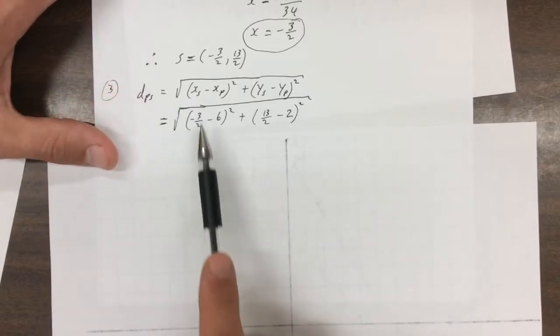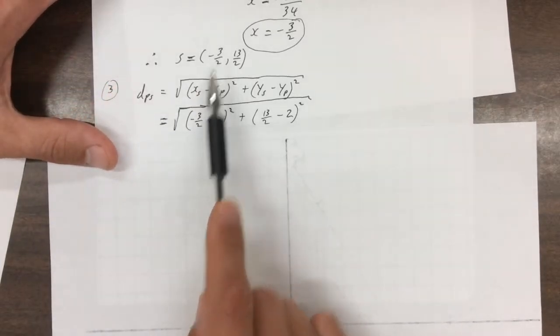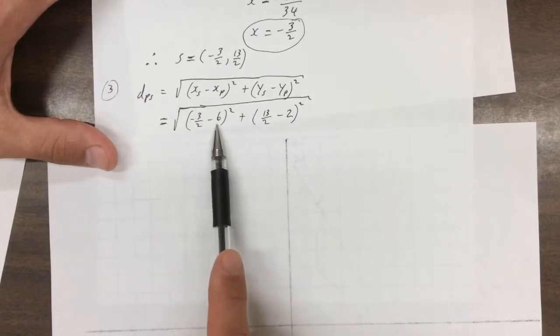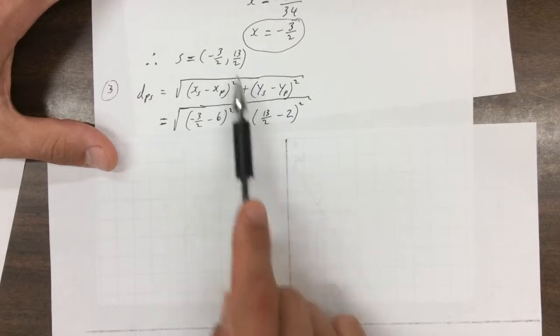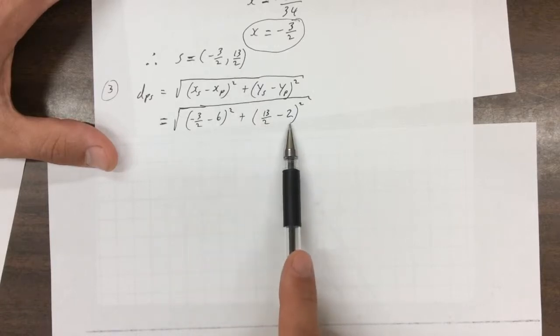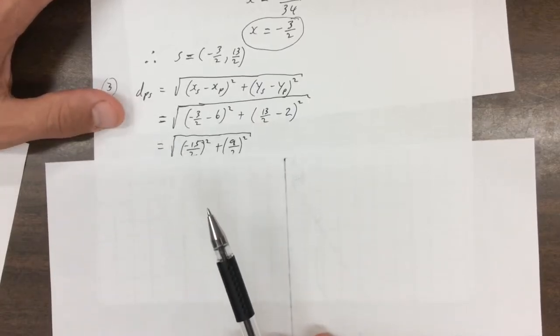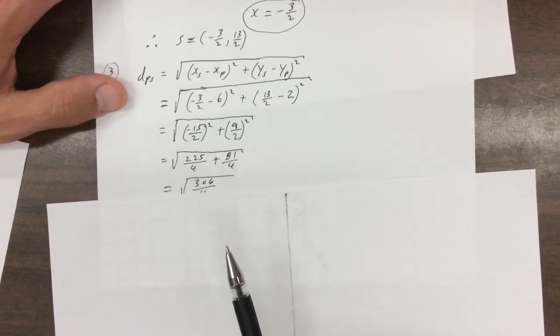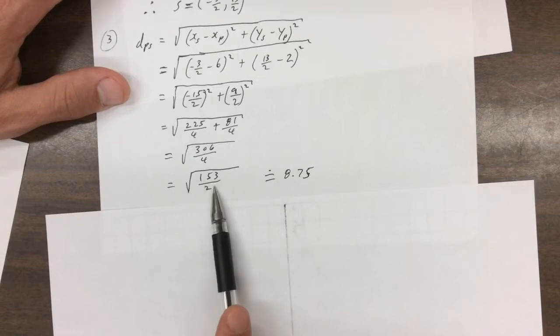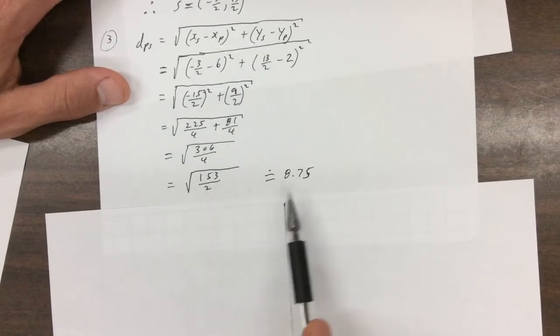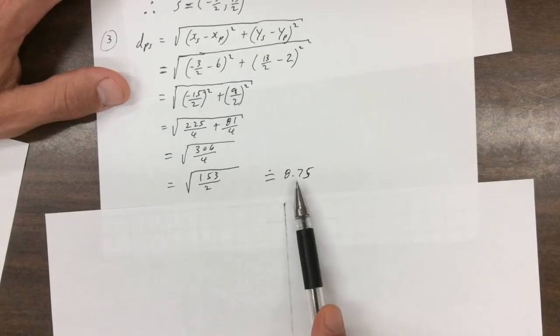So xs is -3/2 minus 6, which is from the point P, and 13/2 from S, minus 2, which is from point P. You work that all out and square it, and you get this nice answer of root 153/2, which is the exact value, or approximately 8.75.